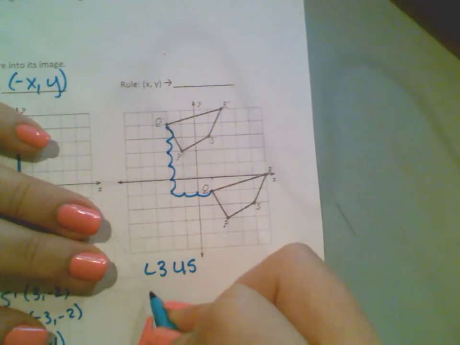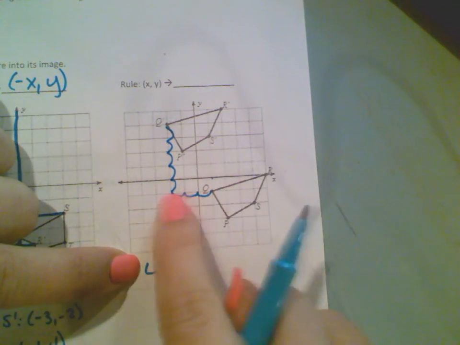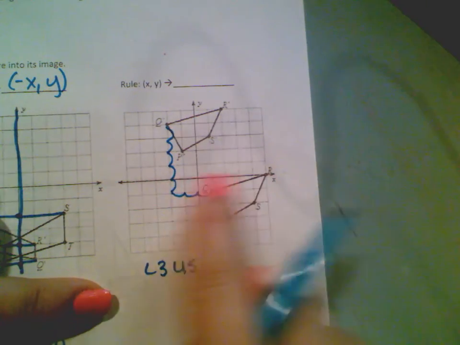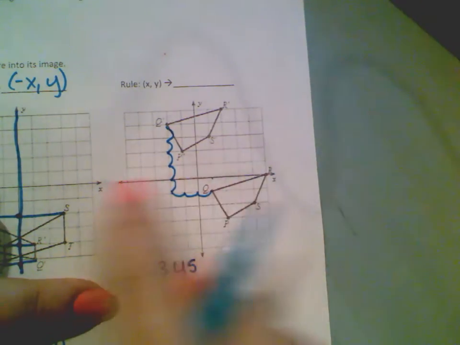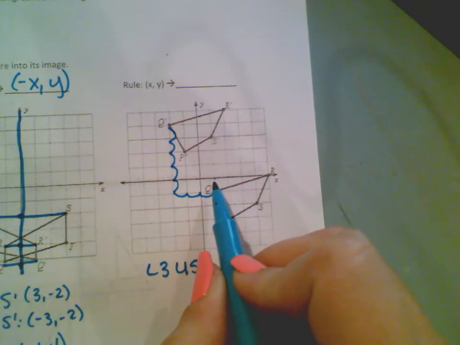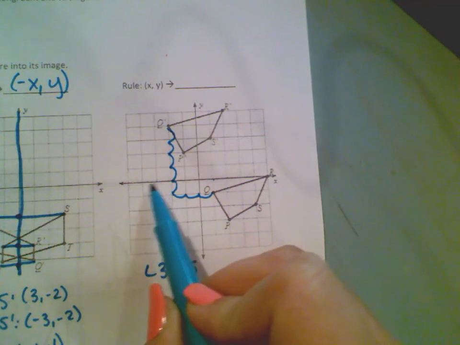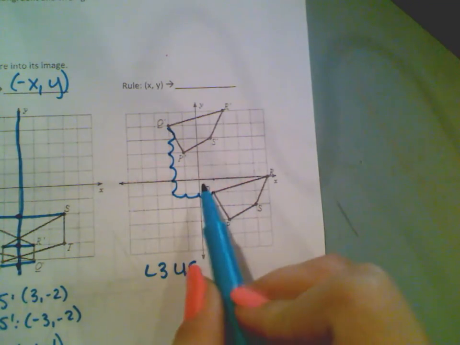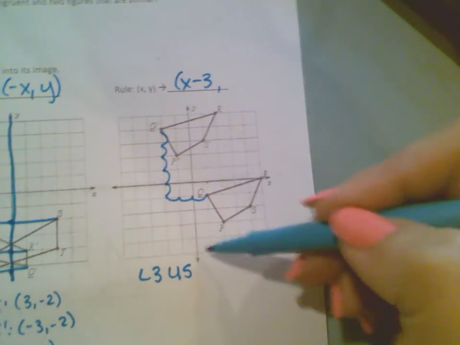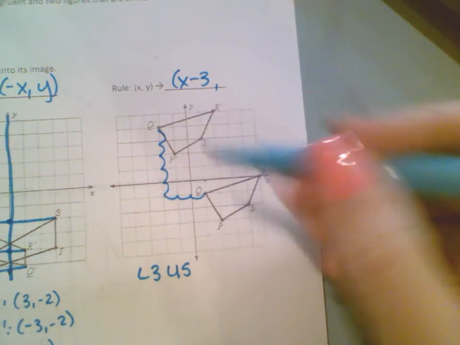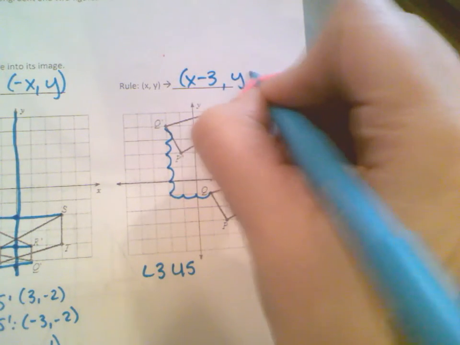So now I just need to say, if I'm going left and right, that's going to affect my x's, because that lines up with my x-axis. If you're going left and right, the x-axis goes left and right. And if I'm moving left, if you start at 0 and move to the left, you'll be going negative. You'll be subtracting. So really, I will be subtracting 3 from x. And if I go up 5, up and down deals with our y-axis. And if you go up, it's becoming more positive. You're adding. So this will be y plus 5.